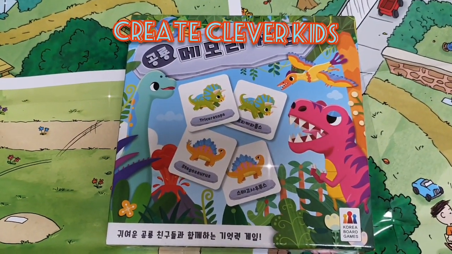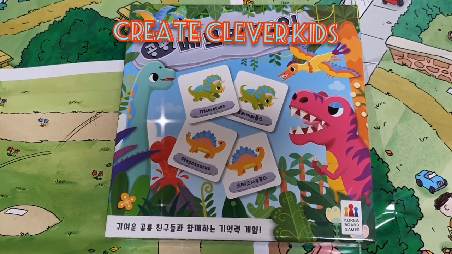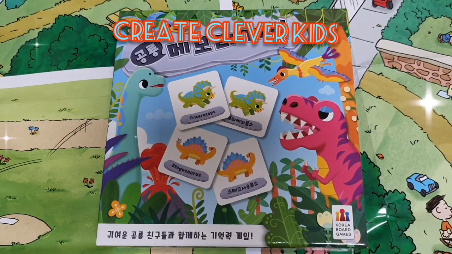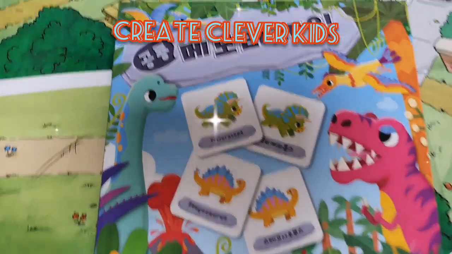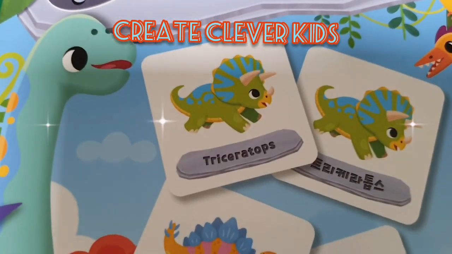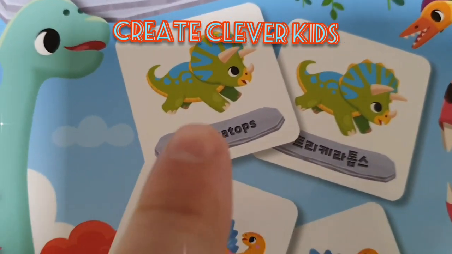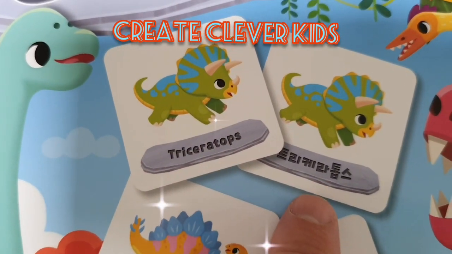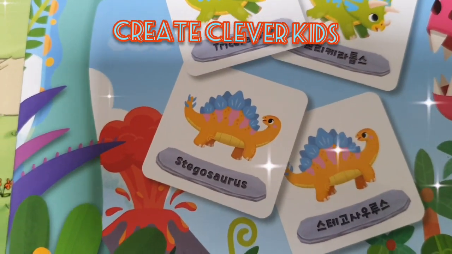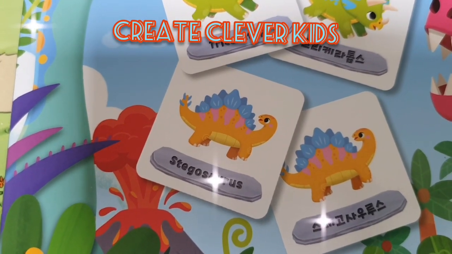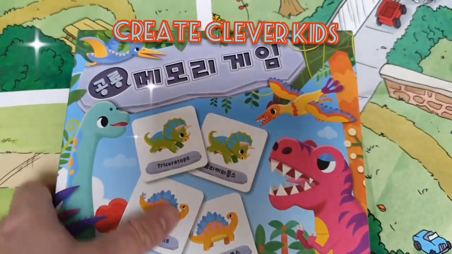Today we're going to be taking a look at a memory game that features dinosaurs, and the interesting thing is we're going to be learning both English and Korean through this memory game. So for example, you can see we have the same creature or dinosaur in English, Triceratops, and Hangul, Triceratops. And we'll take a look at how the phonetics progress. Okay, so let's open this box up of this memory game.